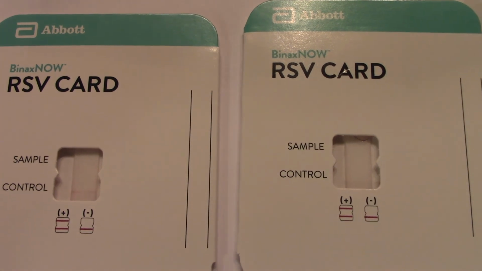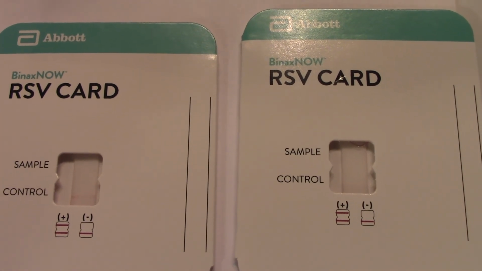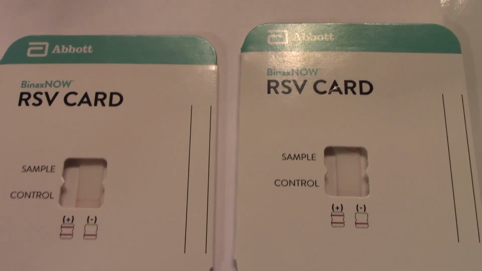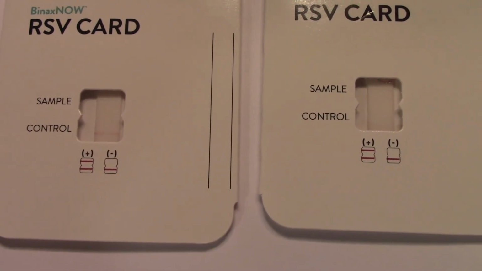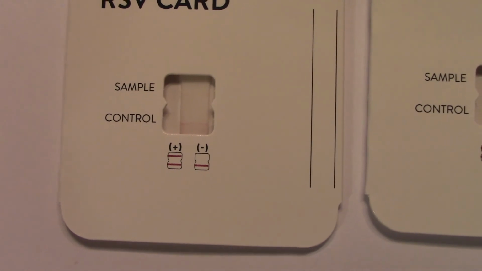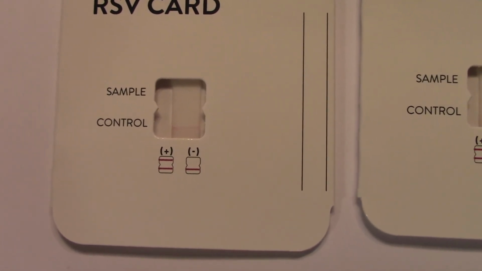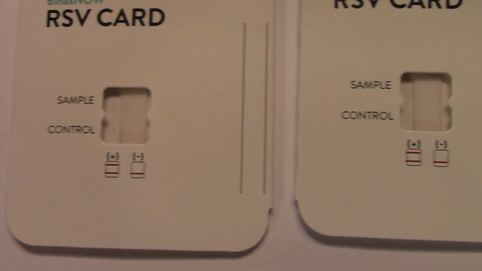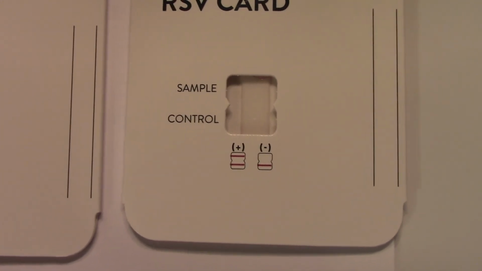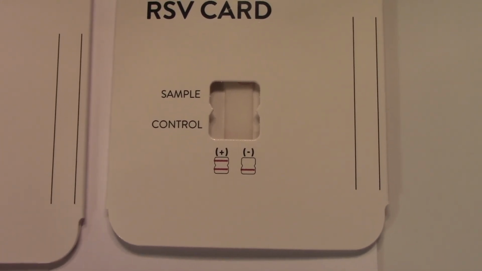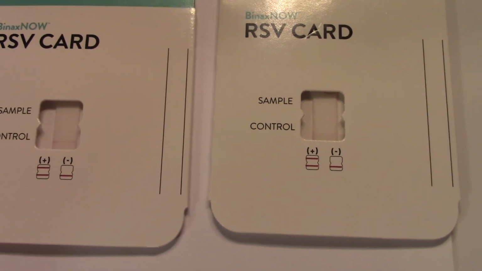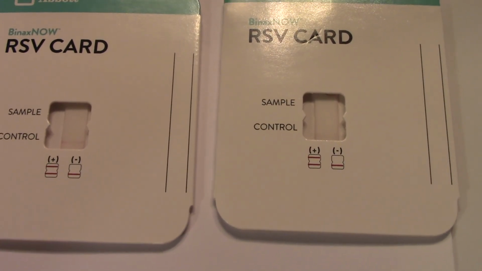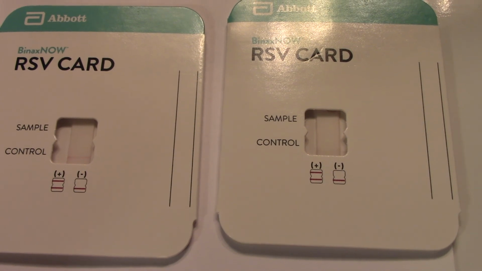These need to sit and incubate, so we will allow them to sit and incubate, and then we'll come back and take a look at the result. But you can see the control is coming up on the left. It appears to be coming up on the right. I will turn the equipment off and we will look at it in roughly 15 minutes.